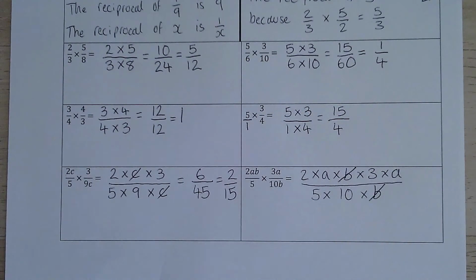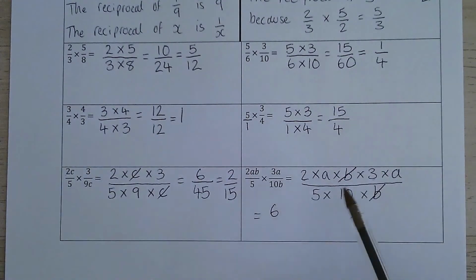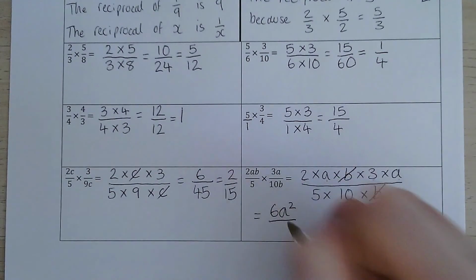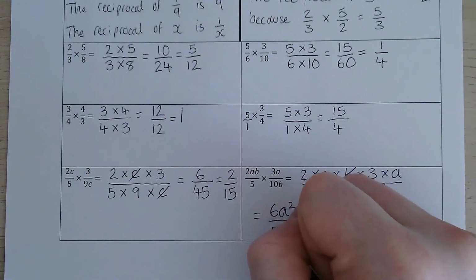So now I need to multiply my numerator together. I will do the numbers first, so 2 times 3 is equal to 6, and a times a is equal to a squared. And on the denominator, 5 times 10 is 50.